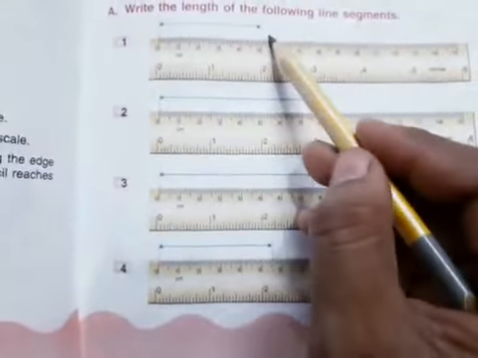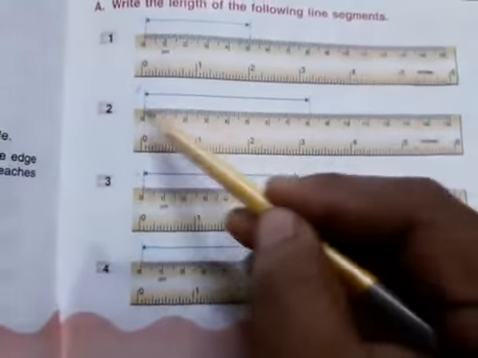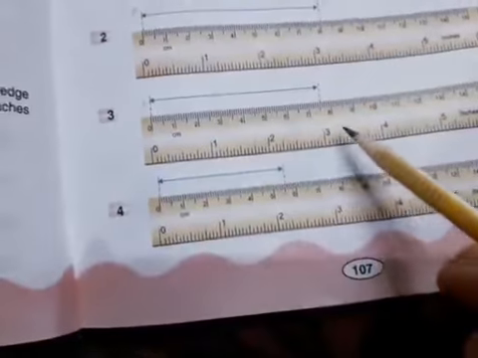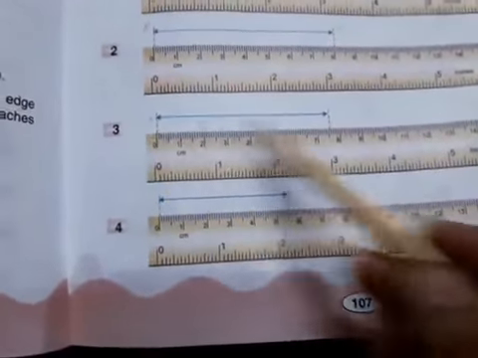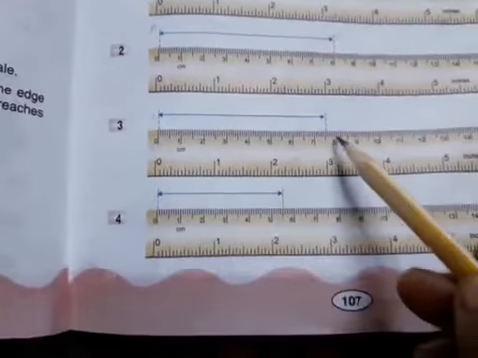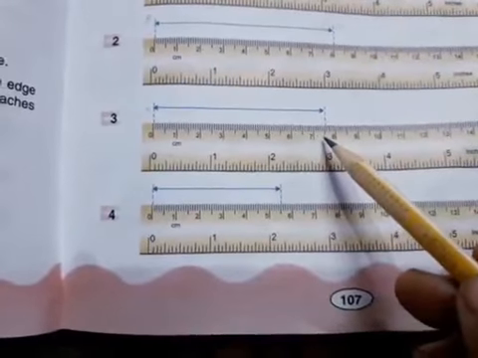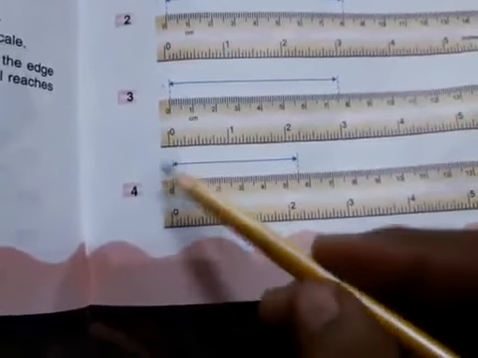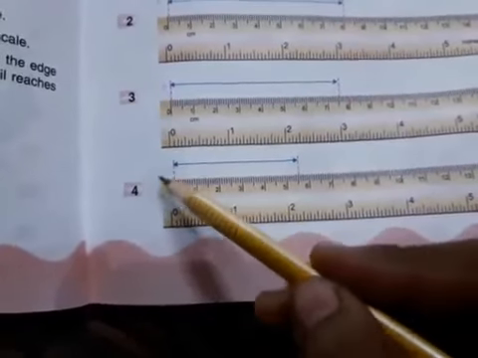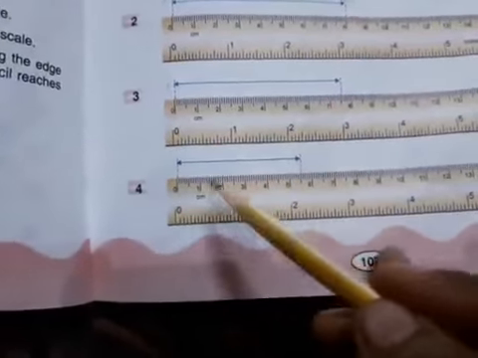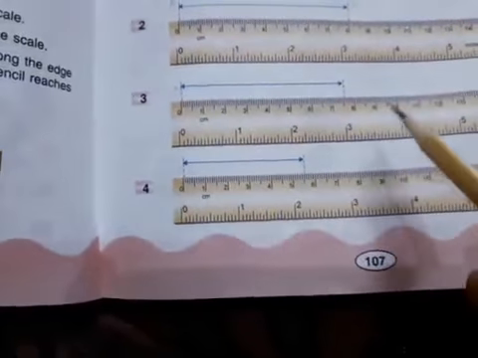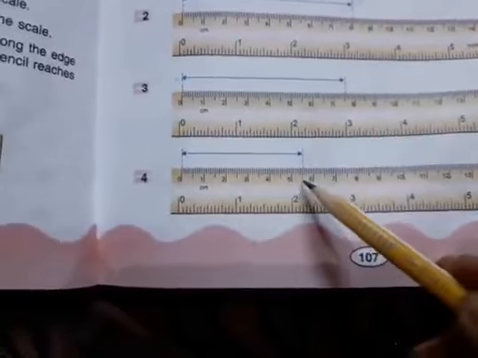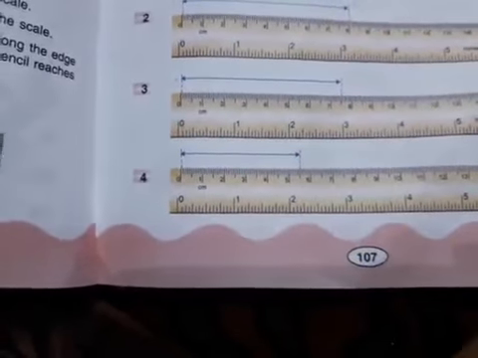Then you write line segment AB is equal to 5 centimeter. Line segment PQ is equal to 8 centimeter. Here number 3, line segment XY is equal to 7 centimeter and 5 millimeter. Number 4, first here you can mention ST, like that any letter you can use, and say line segment ST is equal to, or QR, anything you can write, and 5 centimeter and 5 millimeter.